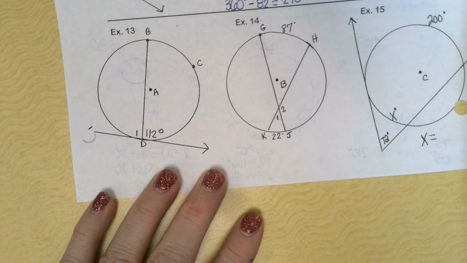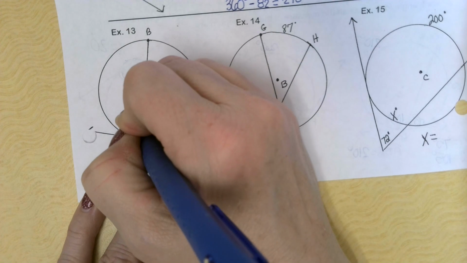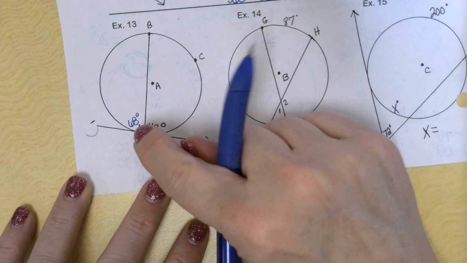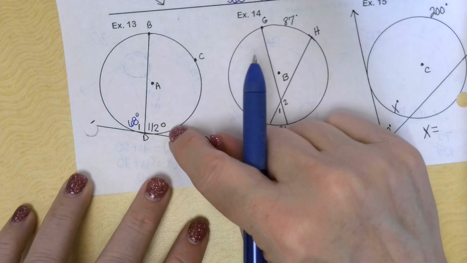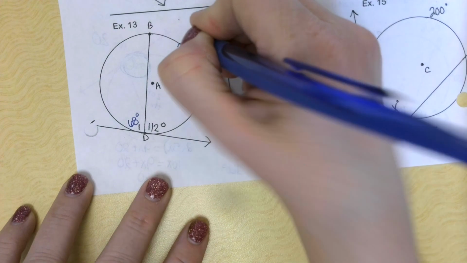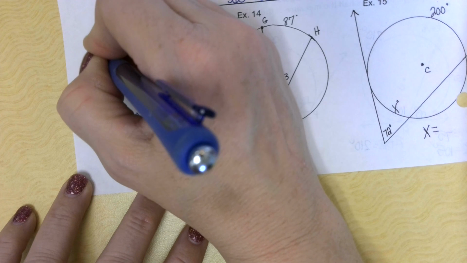Okay, so angle 1 is just supplementary to the 112. So that's going to be 180 minus 112, which is 68. And then remember, the angle is half the arc, so I need 2 of these. So 2 times 112 is 224, and then 2 times 68 is 136.